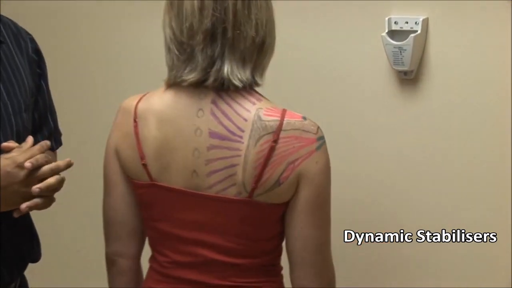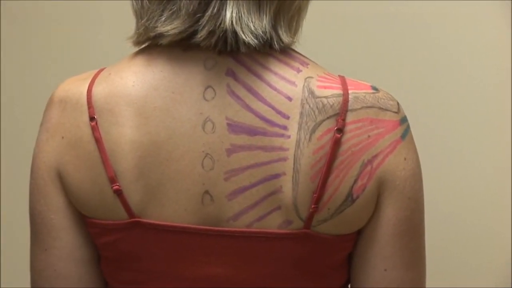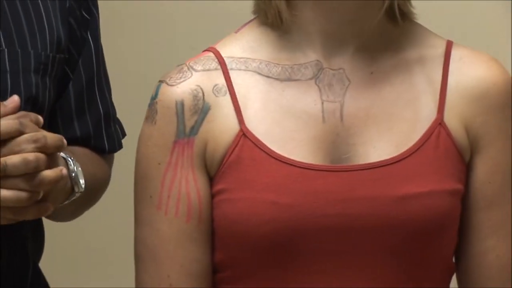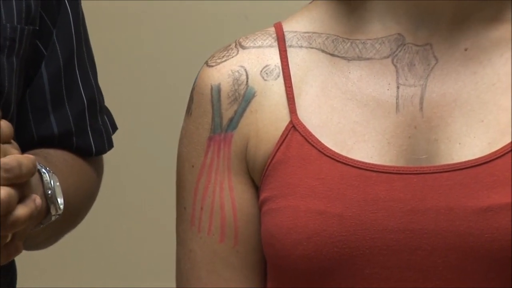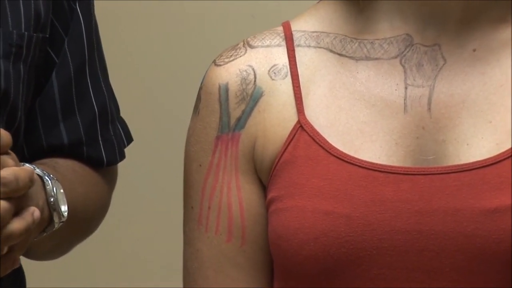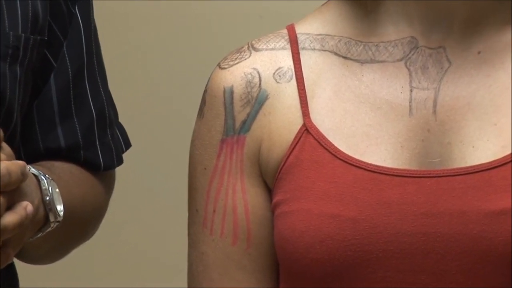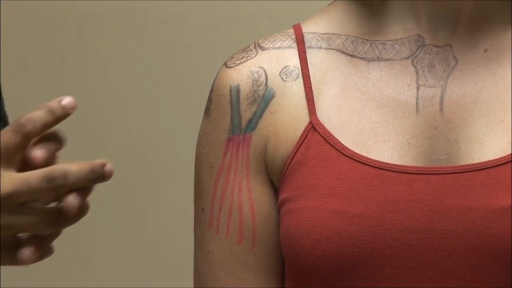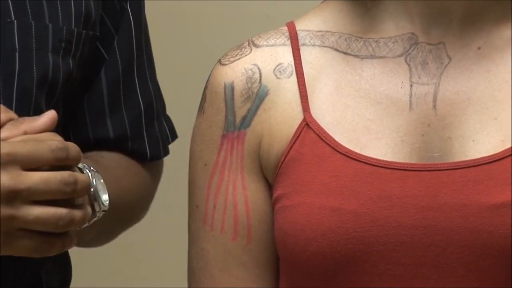The outer layer, which are the main movers of the shoulder, include the trapezius, which is demonstrated here, as well as other muscles which we have not demonstrated on Kim's shoulder. These include the deltoid, the pectoralis major, as well as the latissimus dorsi and teres major. The inner layer of dynamic stabilizers are responsible for stability and movement and consist of the long head of the biceps tendon, as well as the rotator cuff muscles.